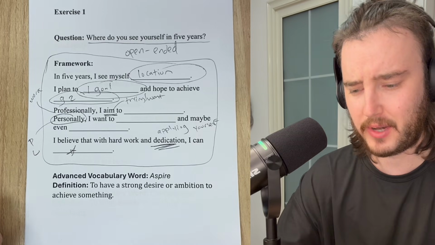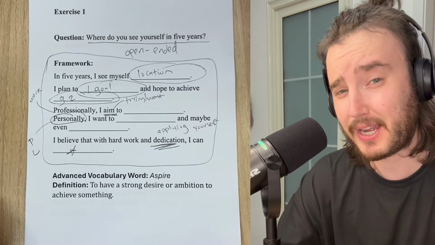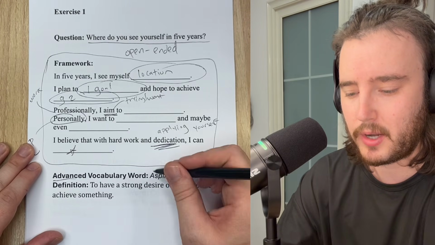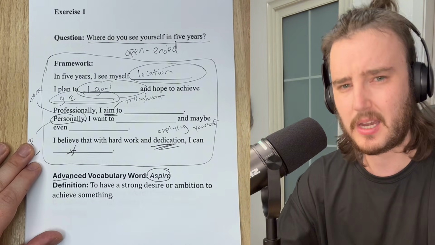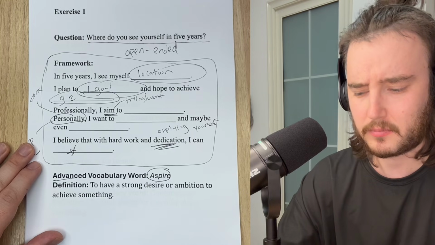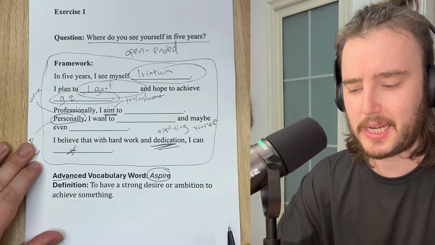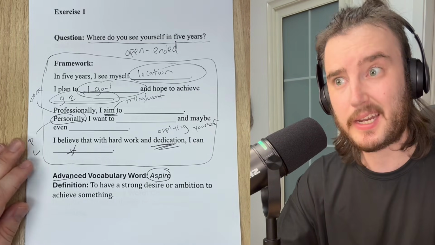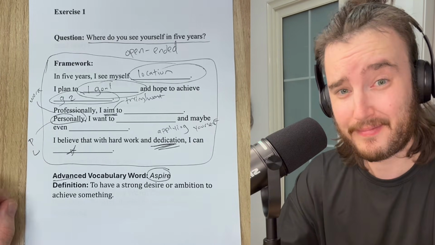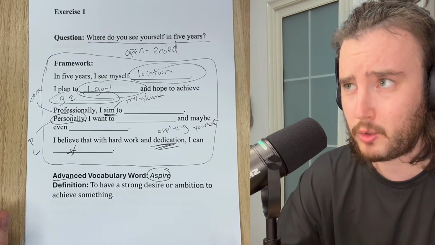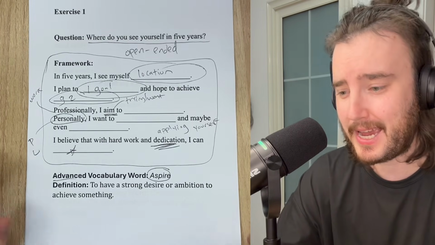Now, if you look down here, this is how you get bonus points. Here's the advanced vocabulary word, aspire. Aspire. It means you have a strong desire or ambition to achieve something. I'm an aspiring YouTuber. I aspire to be a YouTuber. What do you aspire to do? You can let me know, okay, in your response.